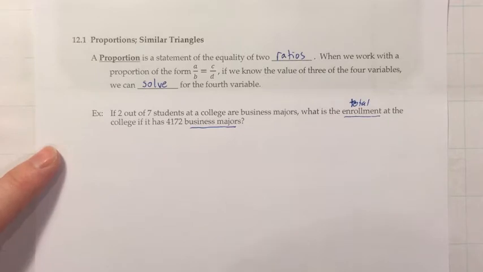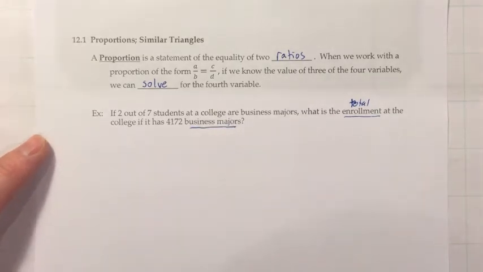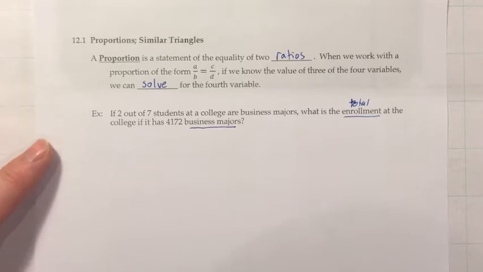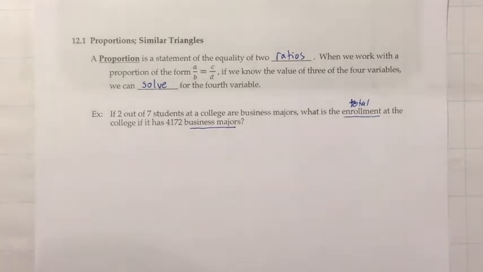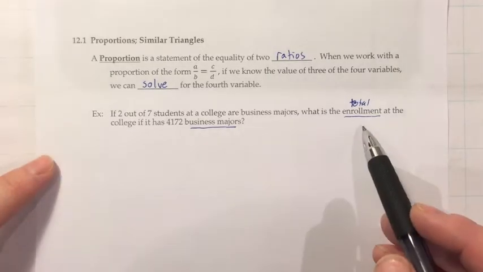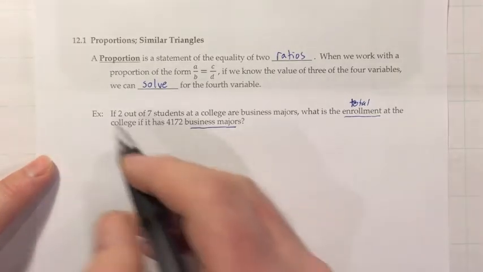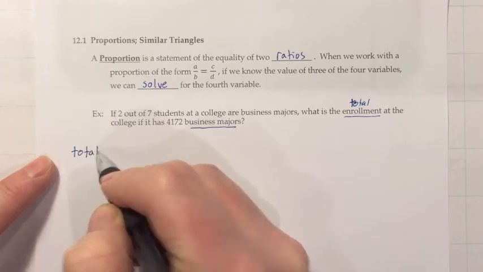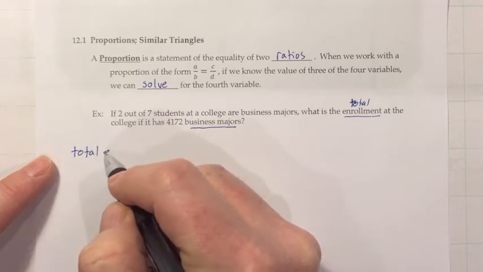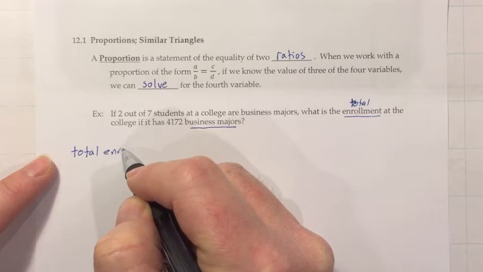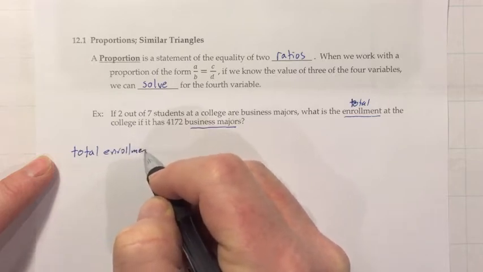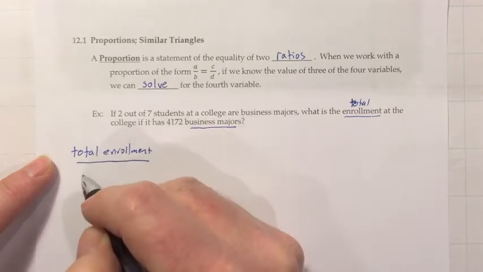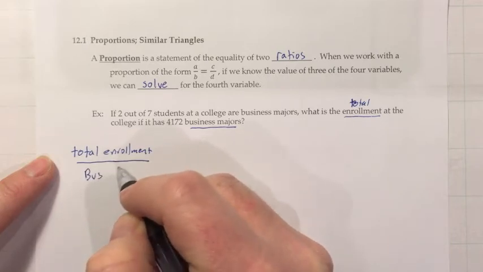So when you go to set up your proportion, this ratio of two fractions, one of the key things to make this go smoothly is to think about which of those two variables is the unknown that we're trying to find, and that's total enrollment. So when you set up your fractions, you want the unknown to be on the top. So I'm going to make my fractions total enrollment for the numerator, and then business students for the denominator.